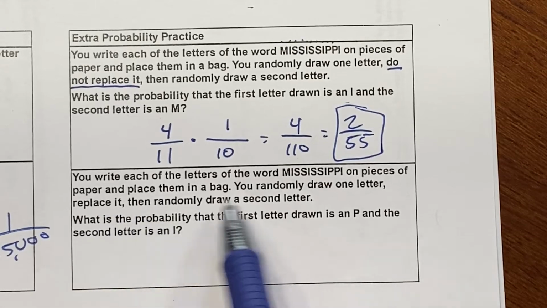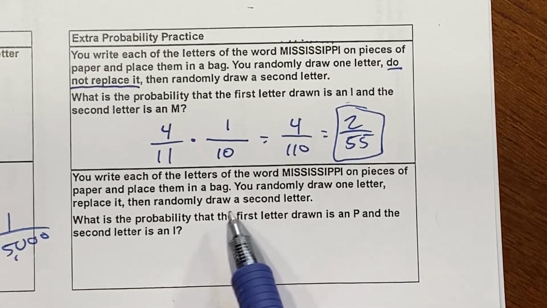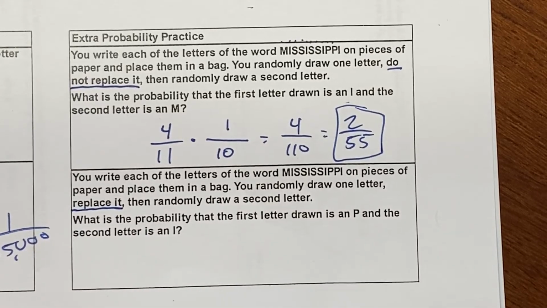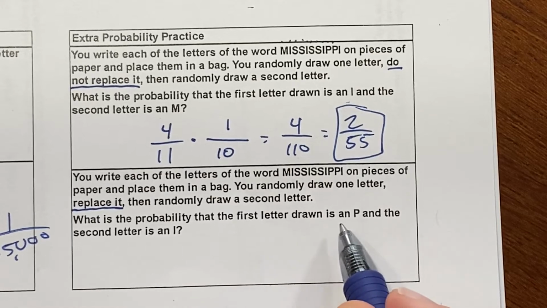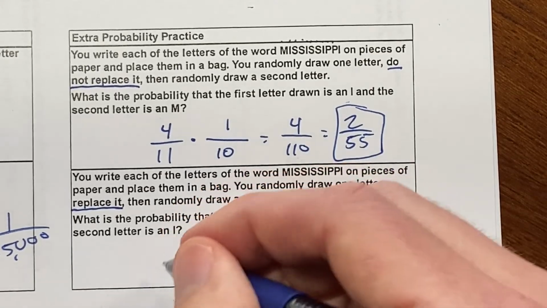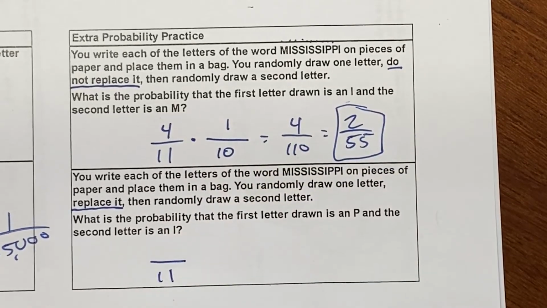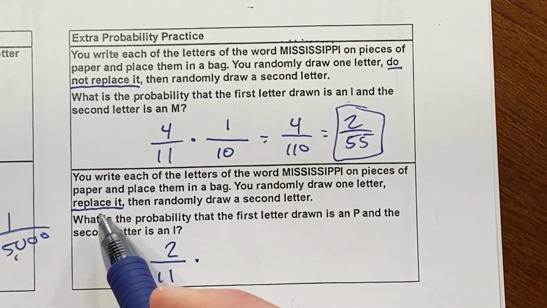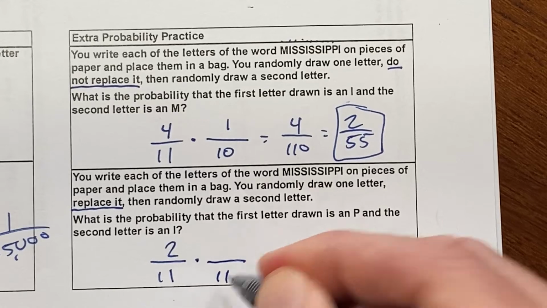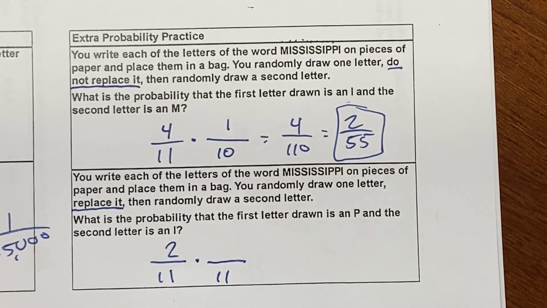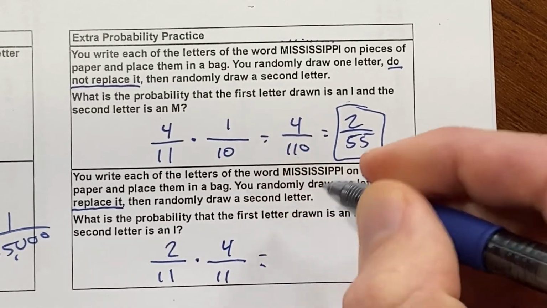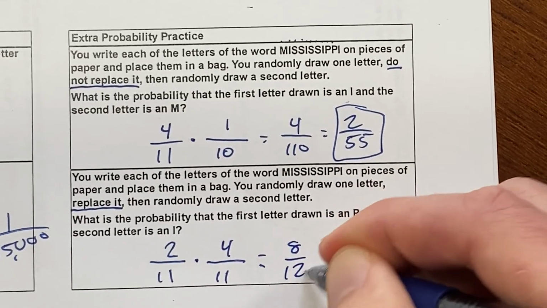You write each of the letters of the word Mississippi on pieces of paper and place them in a bag. You randomly draw one letter, replace it, then randomly draw a second letter. What is the probability that the first letter drawn is a P? So we still have 11 letters. How many P's are there? There's 2. Okay, we replaced it, so there's still 11 letters in there. And then how many of those are I's? There are 4 I's. That is 8 out of 121.